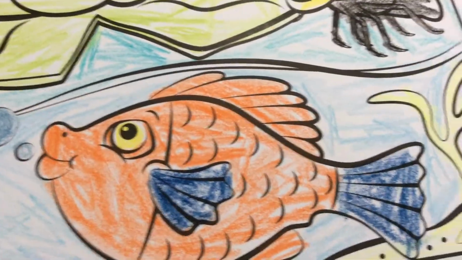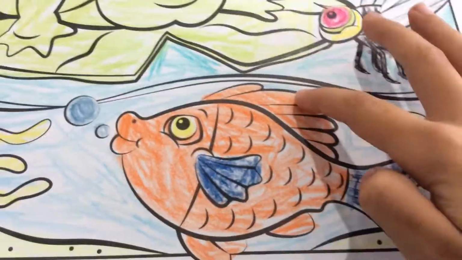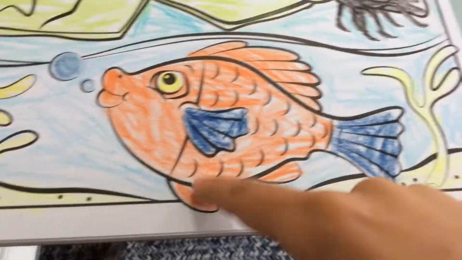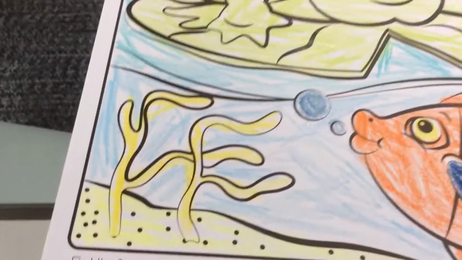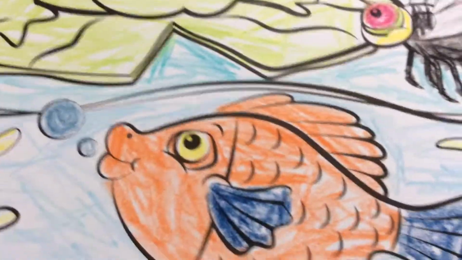So there's the fish under the sea. And here is the fin. There's actually more than one fin here. That's the dorsal fin, the side fin, the tail, and some other fins. Here's what it looks like underwater. And of course it's on the fish.